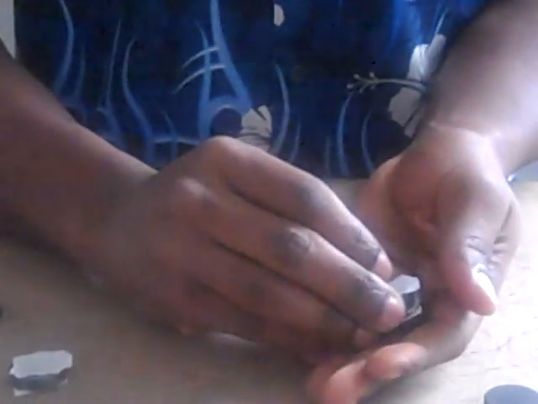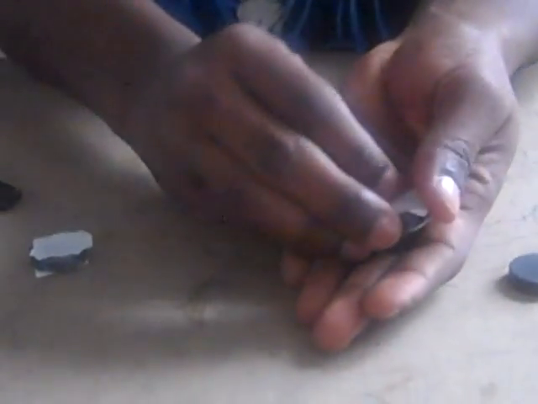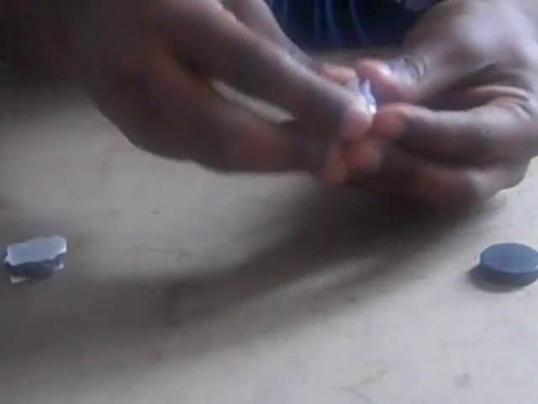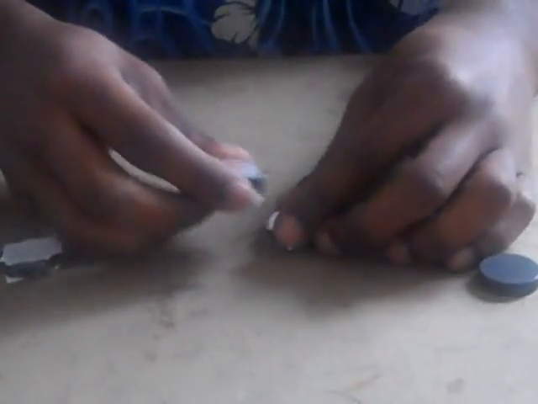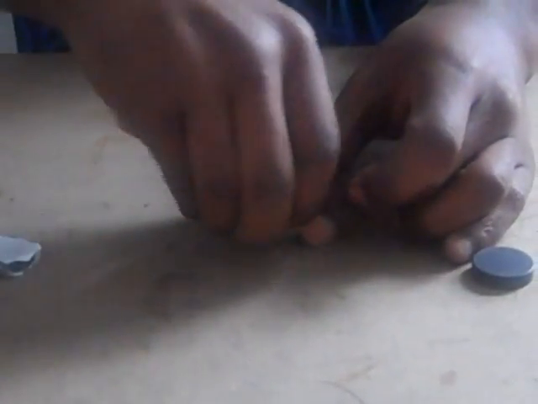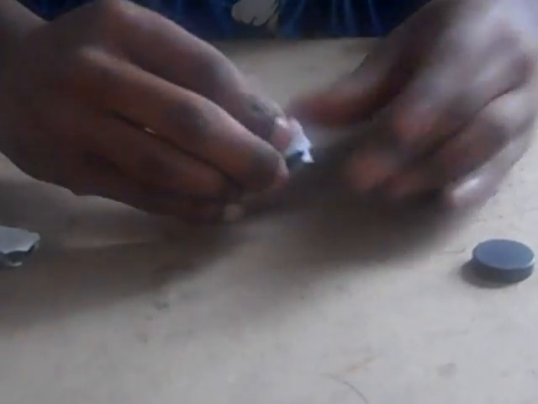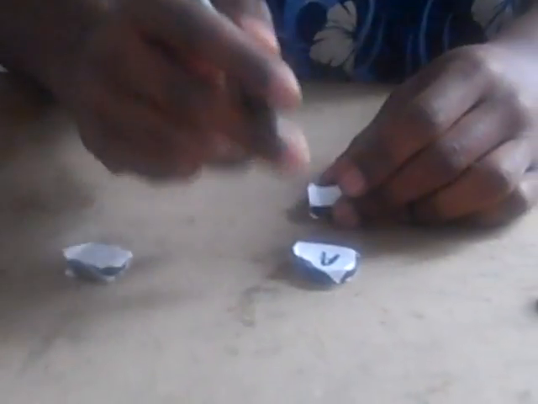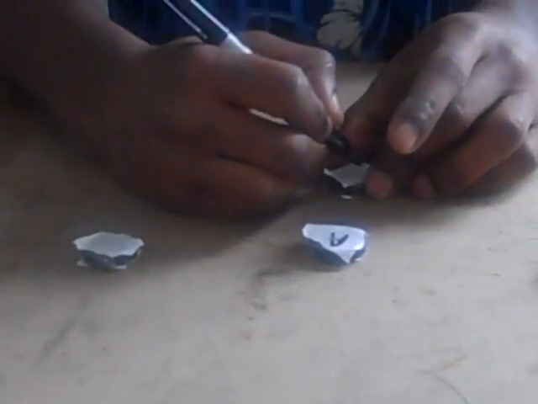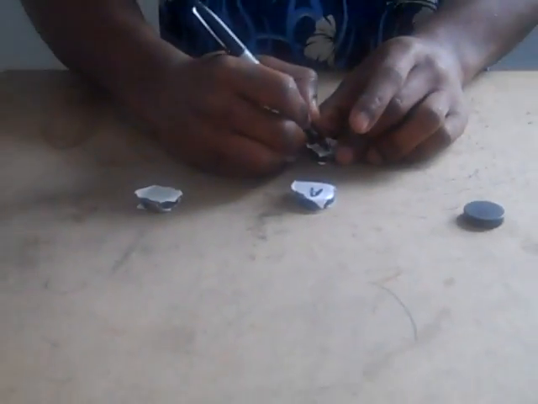Take an undefined magnet and a defined magnet. Take the undefined magnet and we find a field. Right now, these two magnets are repelling. They're clearly repelling. So, in this case, like charges repel.